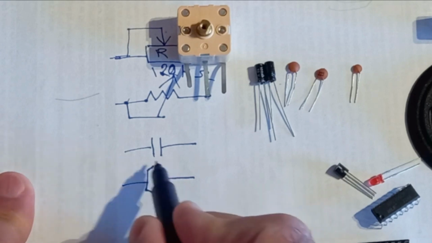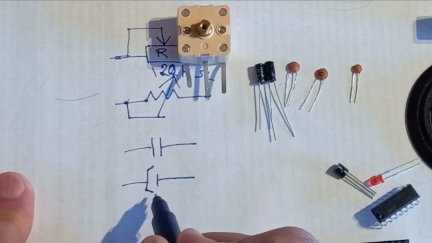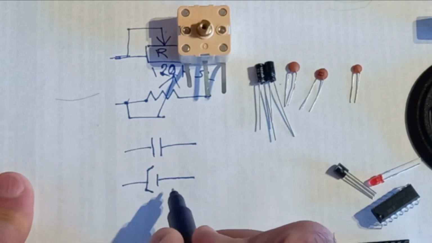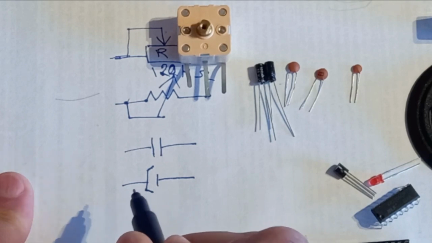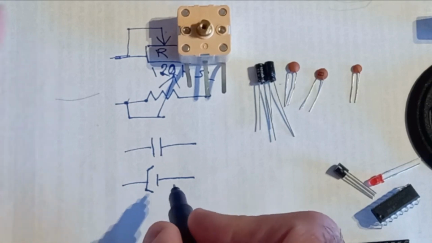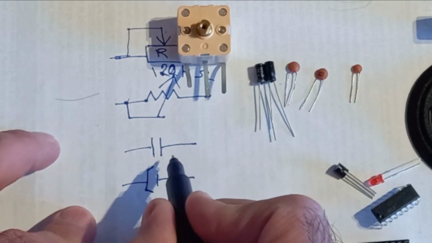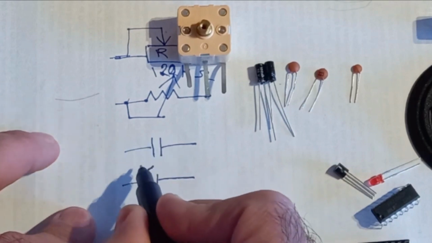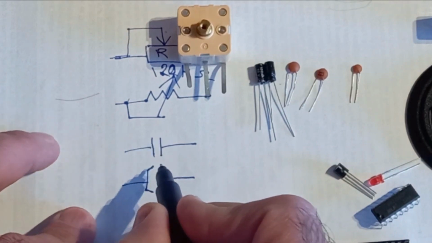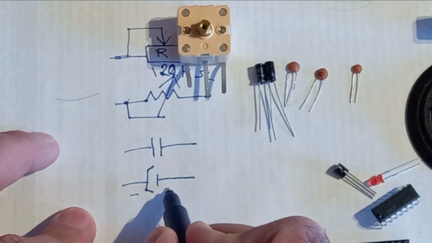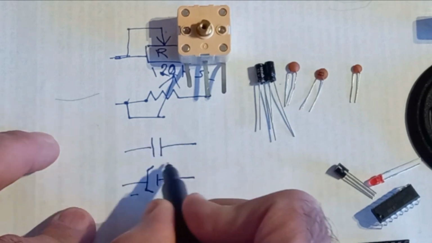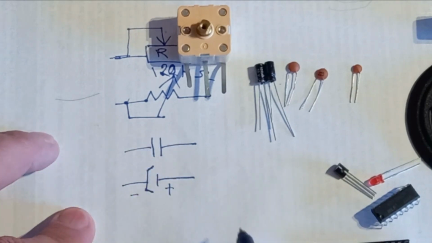Now, this type, when you see this symbol, this is a polarized capacitor. You have positive and negative on them actually written or typed. With this one, you have no polarity. So this is usually negative, that's positive, and this one doesn't have any polarity.